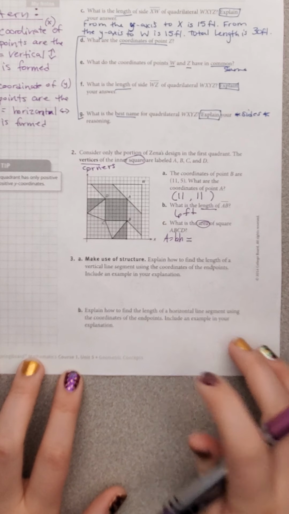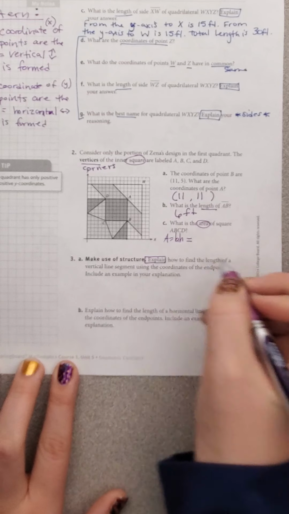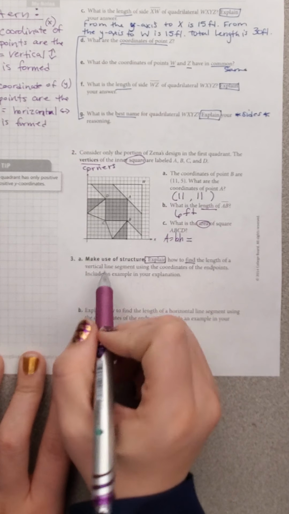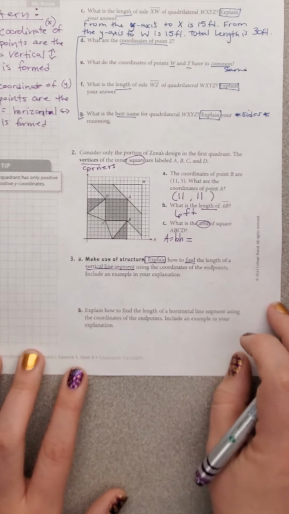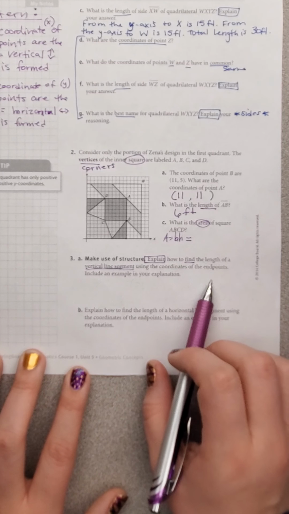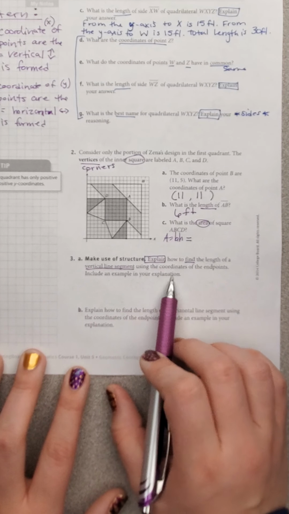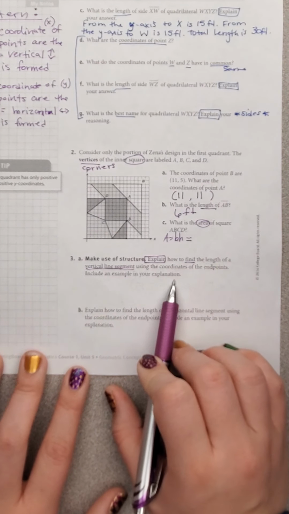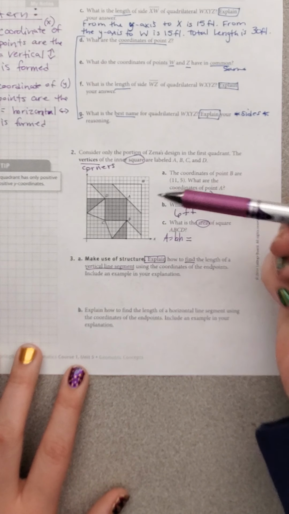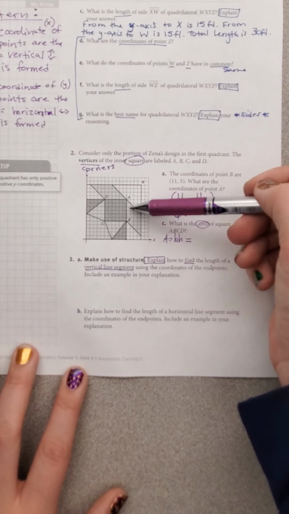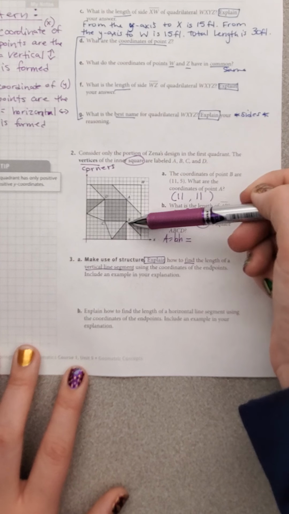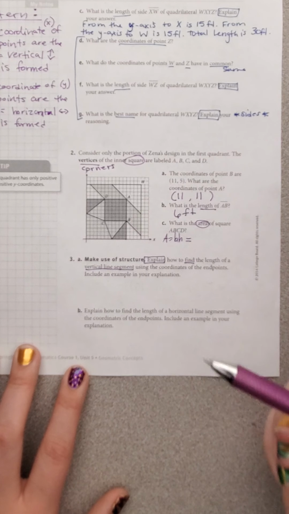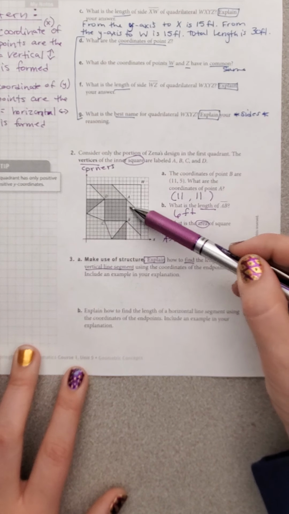Number 3. It says, explain how to find the length of a vertical line segment using the coordinates of the endpoints. Include an example in your explanation. Okay, so this one says we're going back to all this. How could we have found this distance from A to B without counting from this grid?